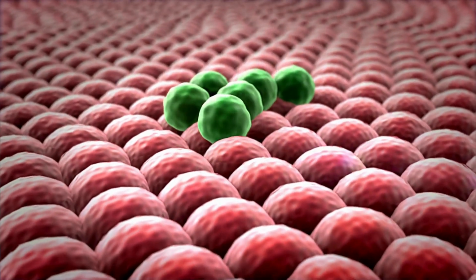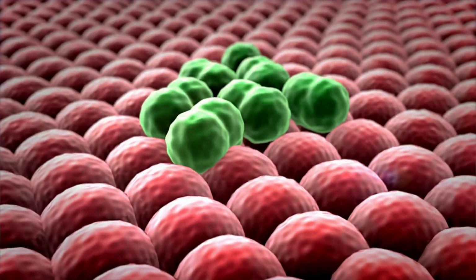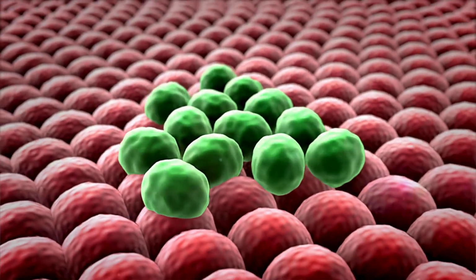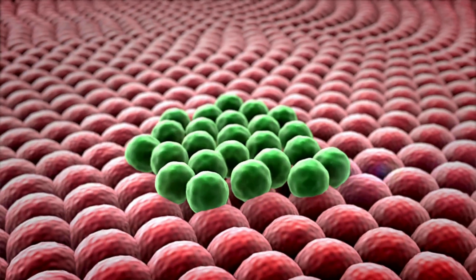Breast cancer starts with a single altered cell. Understanding how it begins empowers early detection, timely treatment, and improved outcomes.